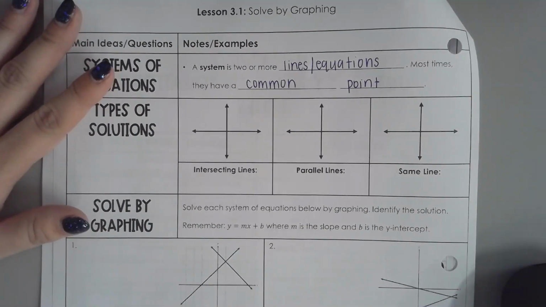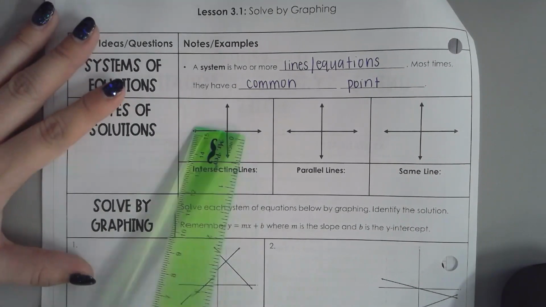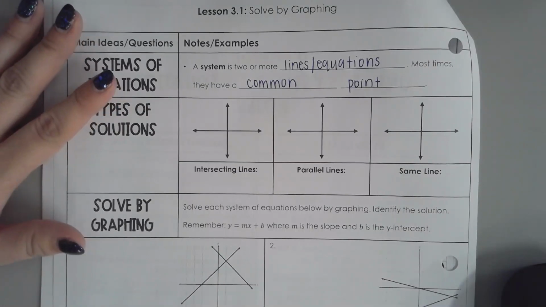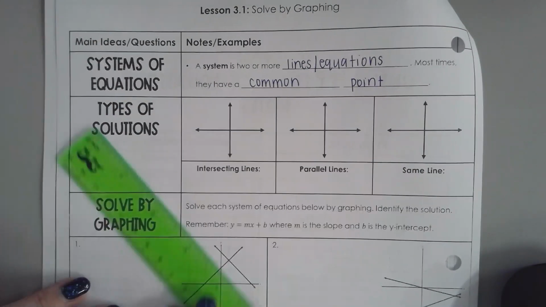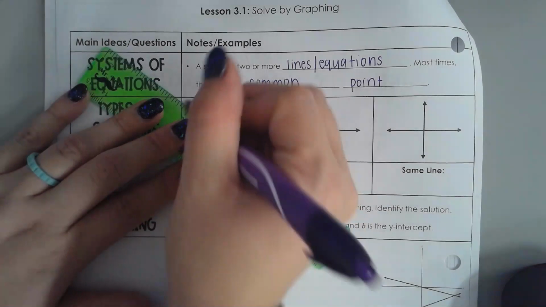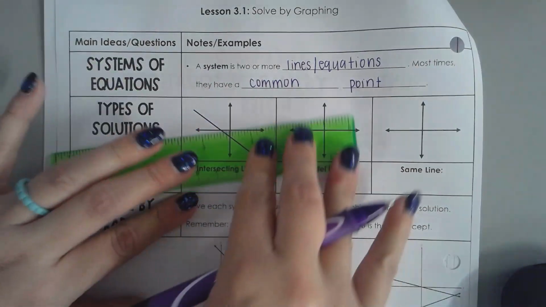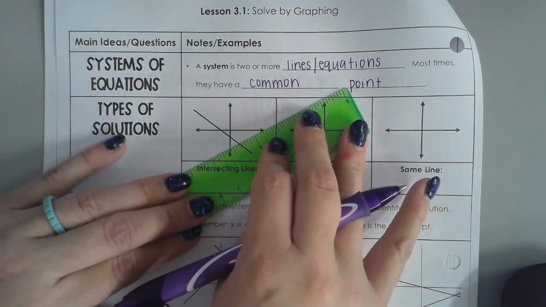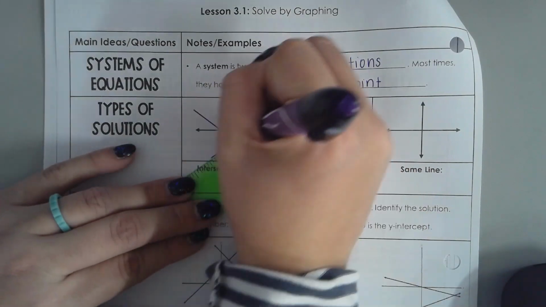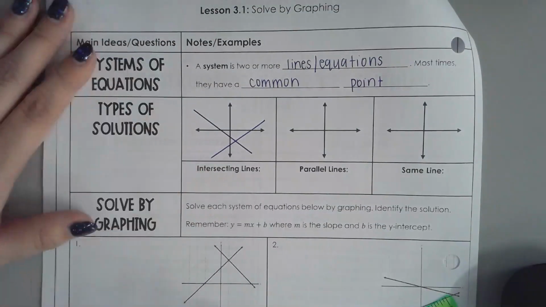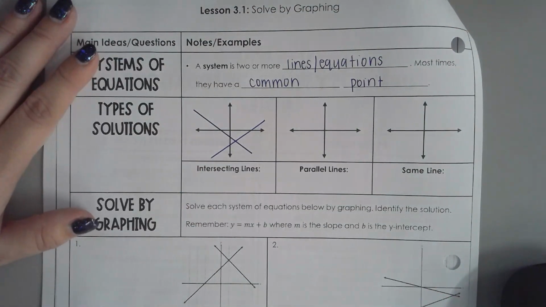And these systems can be classified into 3 groups. The first group is when we have intersecting lines. What does the word intersect mean? They cross each other.